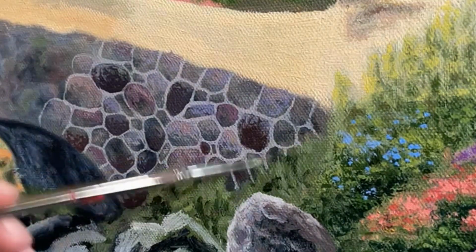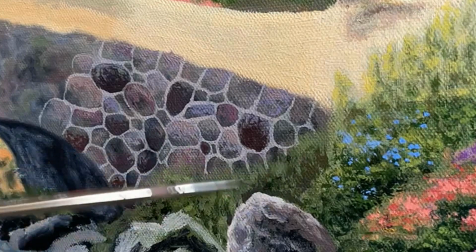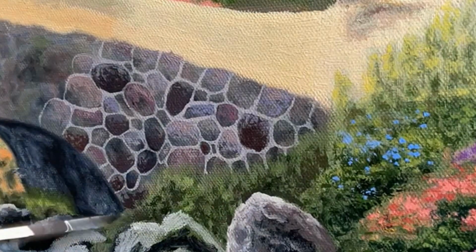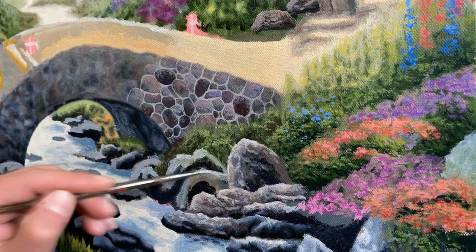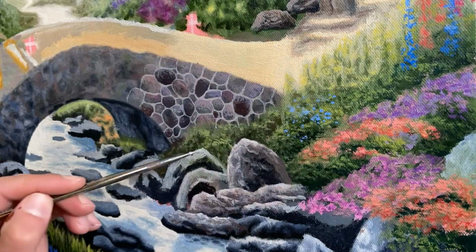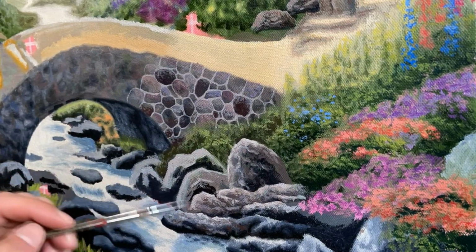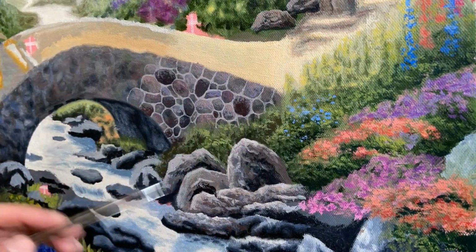Let's work on finishing the vegetation in front of this stone bridge. When you are painting the plants in front of something, make sure that the top parts of the vegetation are slightly blended with the background, because otherwise it will look too stiff and rigid. Once again, remember how we are trying to strike a balance between having blended elements in this painting along with the more sharp and defined features as well.